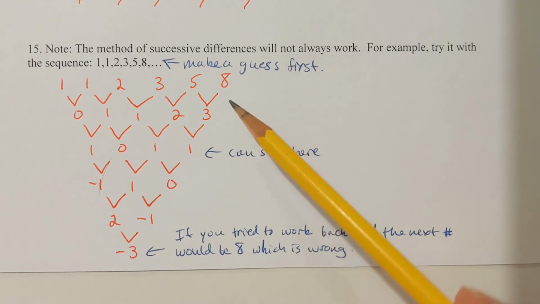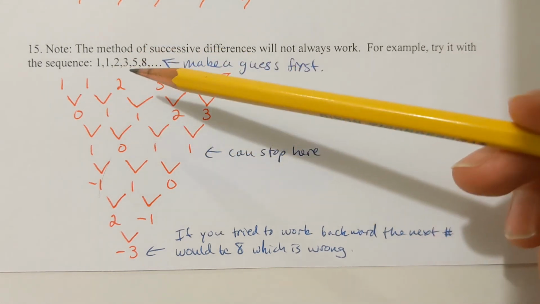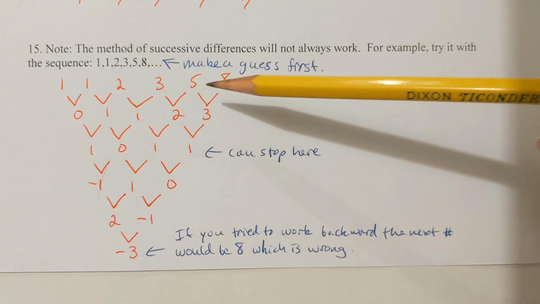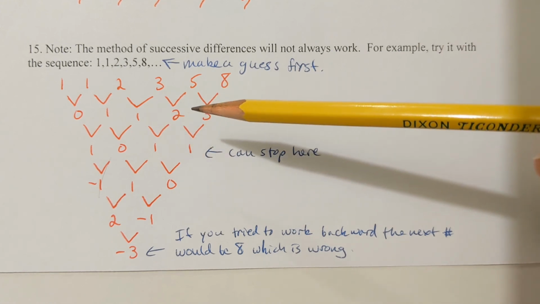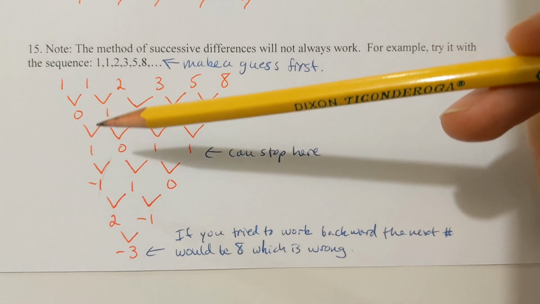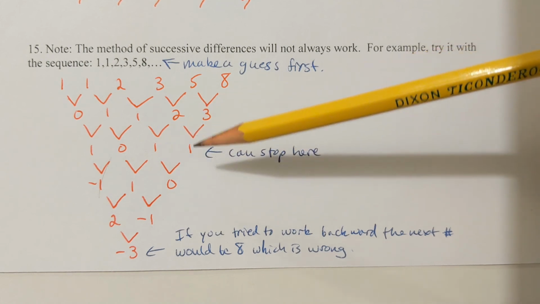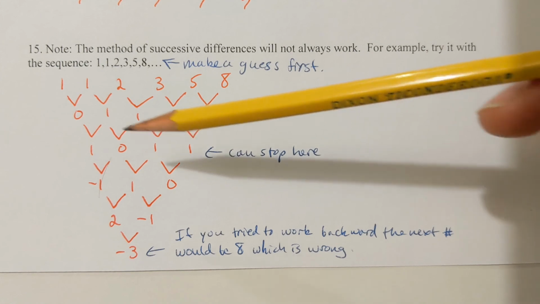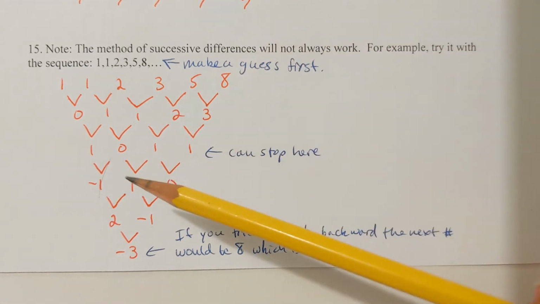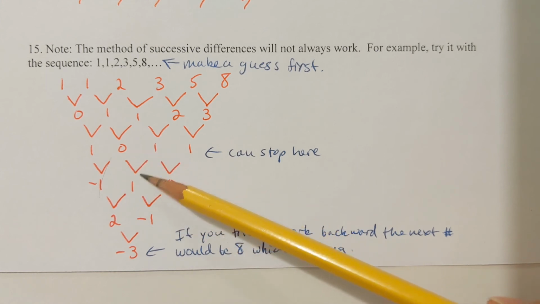Let's see what the method of successive differences gives us. If I take the right number minus the left number, 1 minus 1 is 0. 2 minus 1 is 1, 3 minus 2 is 1, 5 minus 3 is 2, 8 minus 5 is 3. And I have to repeat this until I get all the same number. 1 minus 0 is 1, 1 minus 1 is 0, 2 minus 1 is 1, and 3 minus 2 is 1. Again, I almost had it, just that second number there. So let me repeat. 0 minus 1 is negative 1. 1 minus 0 is 1. 1 minus 1 is 0.